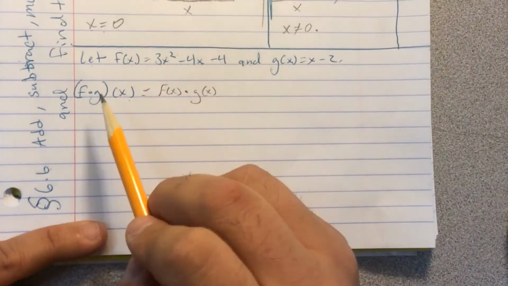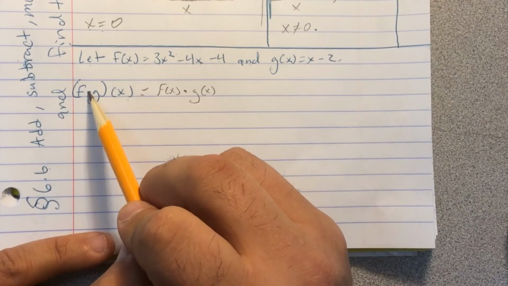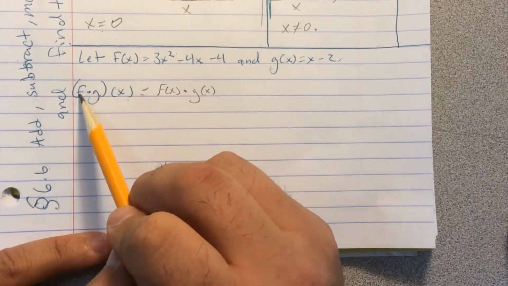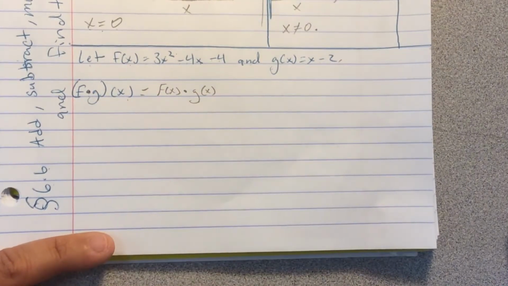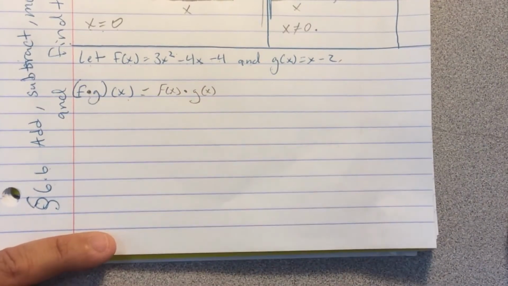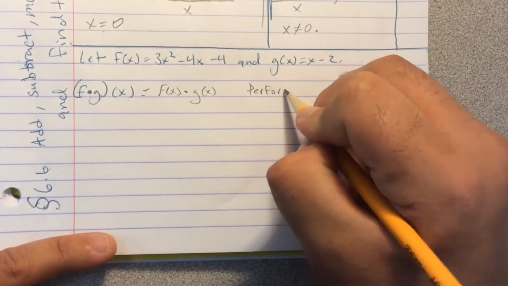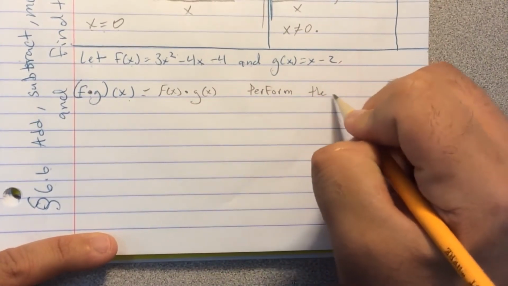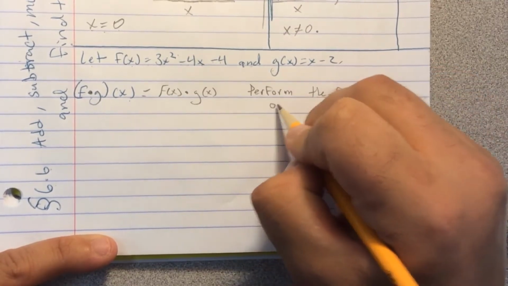But don't be confused. We're going to do some composition functions in a little while, and that is going to be an open circle, which is going to be f of g. But this is f times g because it's closed. Right here, closed. It's multiplication. Okay? So just like before, we're going to perform the function operation.